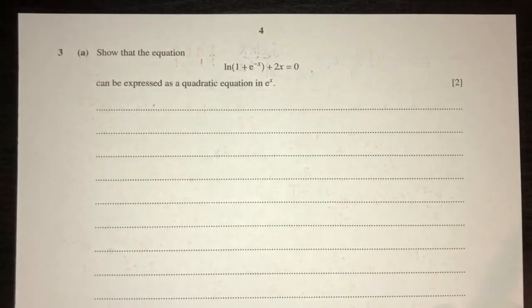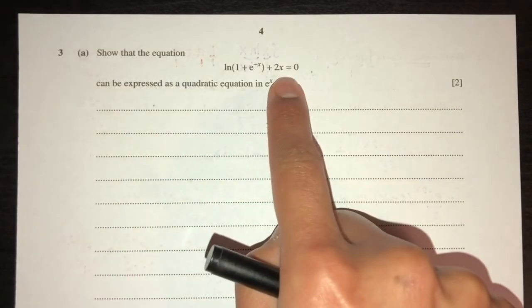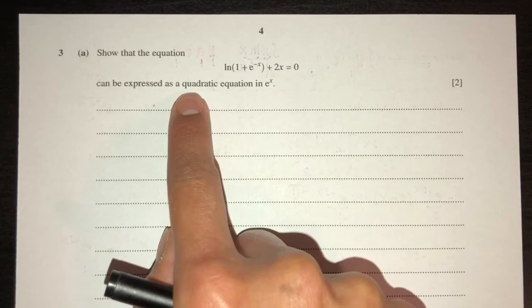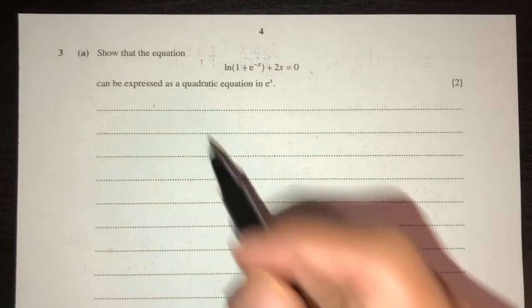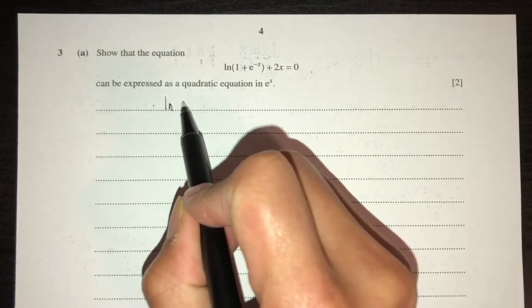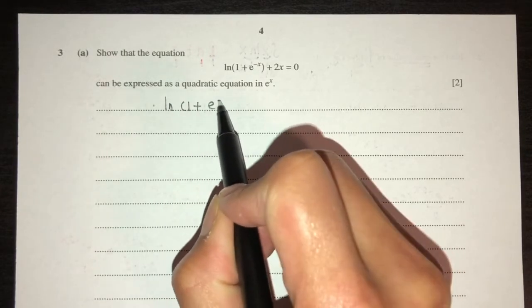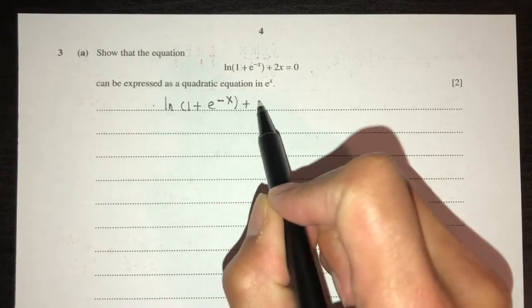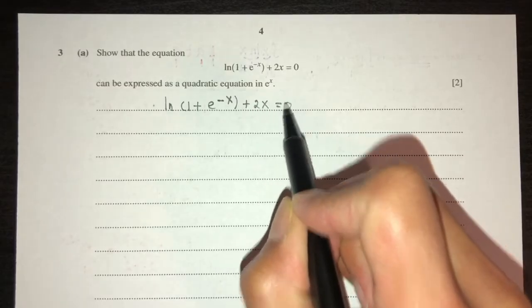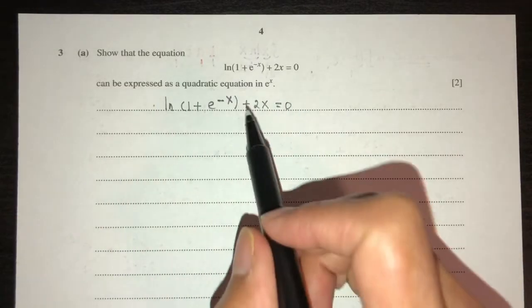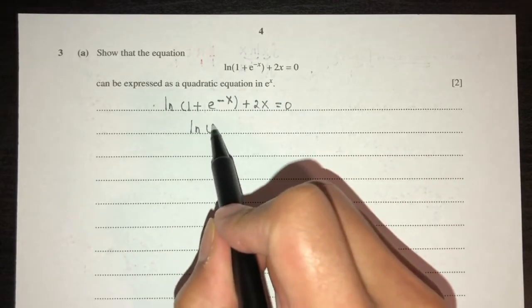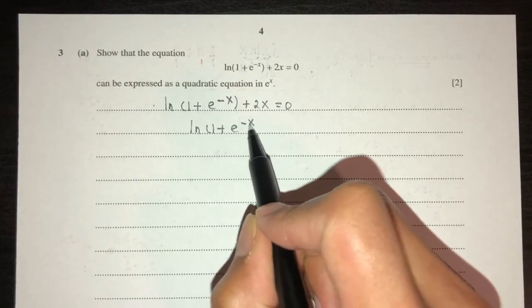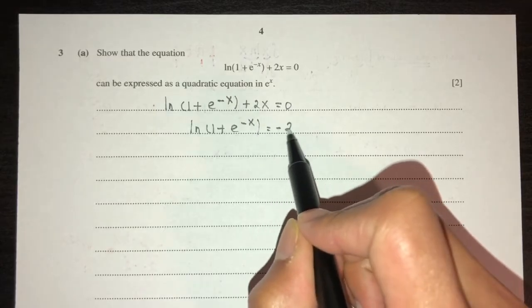Now let's move on to question number 3. Show that this equation equal to 0 can be expressed as a quadratic equation. Now, as always, proceed step by step. So at first we have ln of 1 plus exponential minus x plus 2x is equal to 0. So now I can simplify. Let me send this over here. You have ln of 1 plus exponential minus x equal to minus 2x.